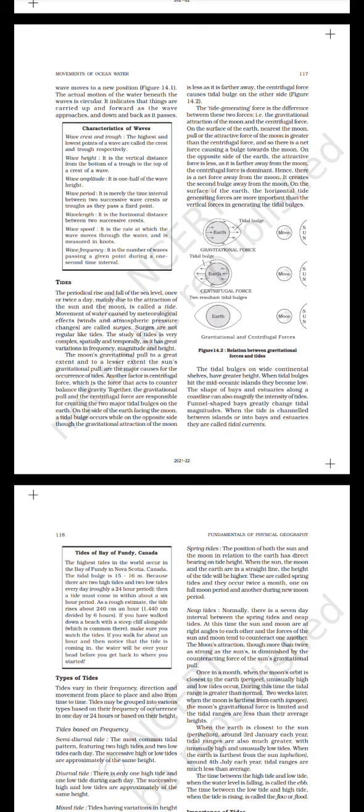Tidal bulge, Earth, gravitational force, tidal bulge, Earth, Moon, centrifugal force, two resultant tidal bulges. Gravitational and centrifugal forces, relation between gravitational forces and tides.